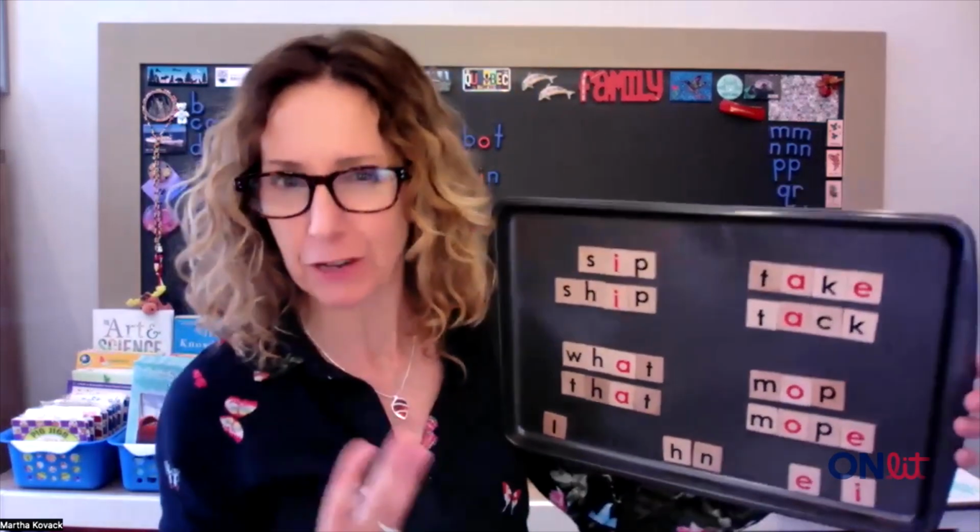Here come the confusions. What do I mean by confusions? Well, part of teaching grapheme-phoneme correspondences systematically and explicitly is making sure they really know those patterns, not just that you taught them, but that you go back and make sure that they've really got it. Just because we've taught it doesn't mean that they really get it. And one of the ways that you can tell they're not getting it is when you see some confusions.